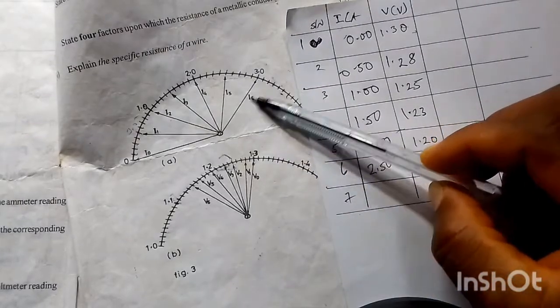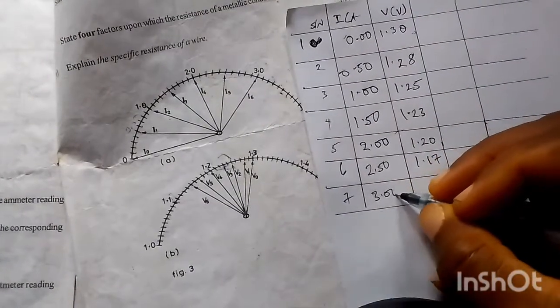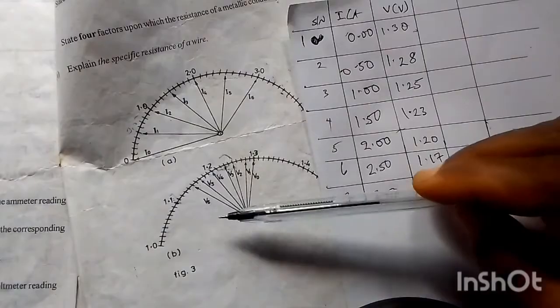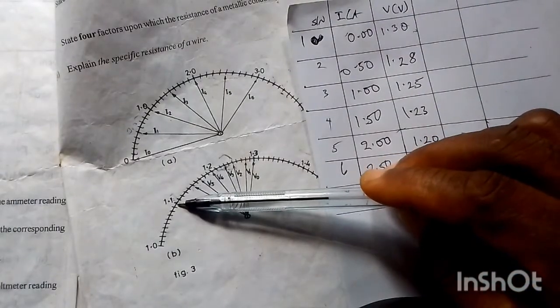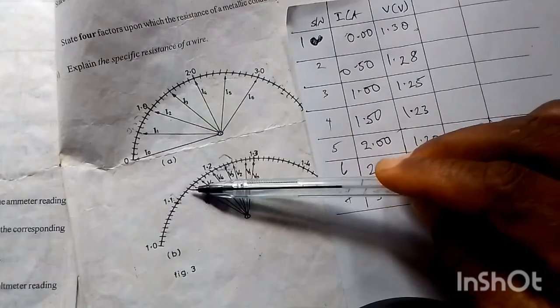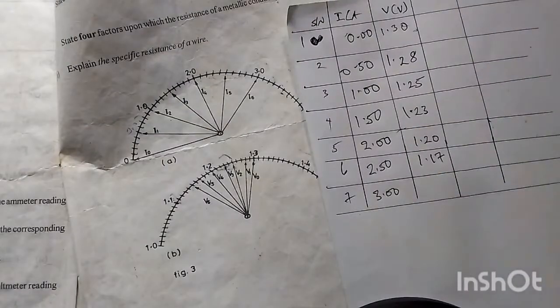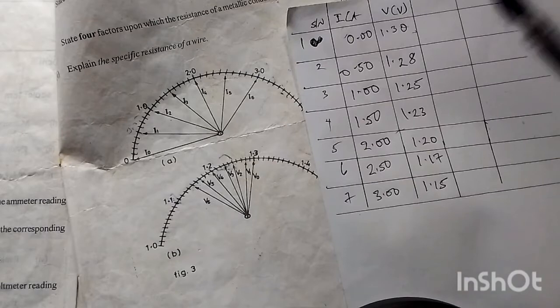Okay, now the last but not the least, which is the I6. Looking at it from here, I6 is 3.0, so 3.00. Now the corresponding V6 is this point. So you read from here to there. That is 1.1, 1.11, 1.12, 1.13, 1.14, 1.15. So we have 1.15.